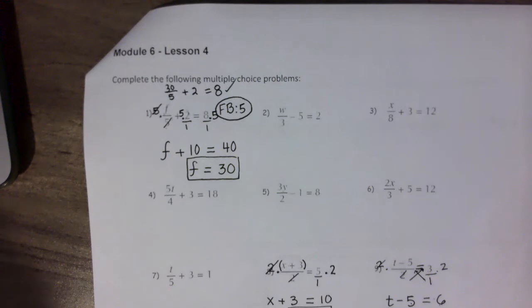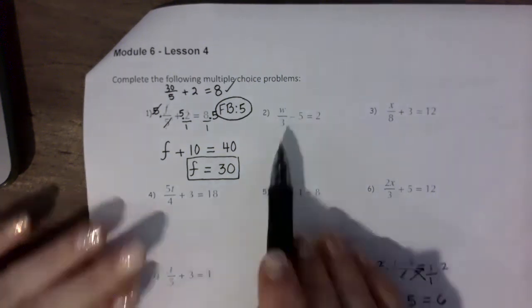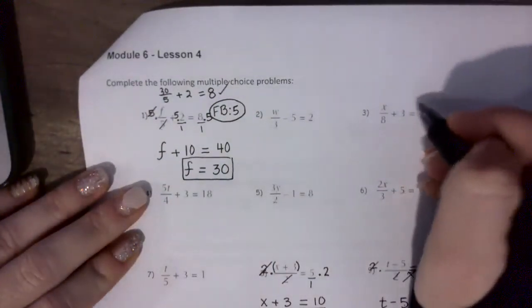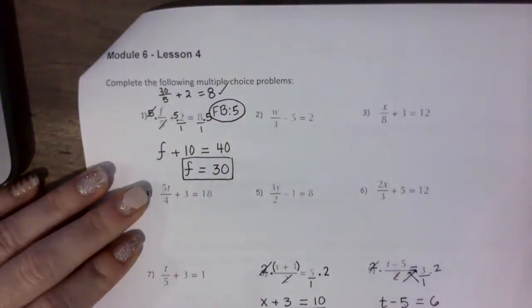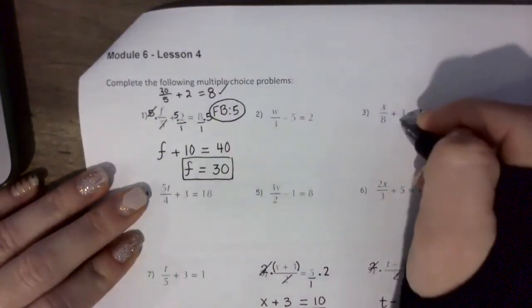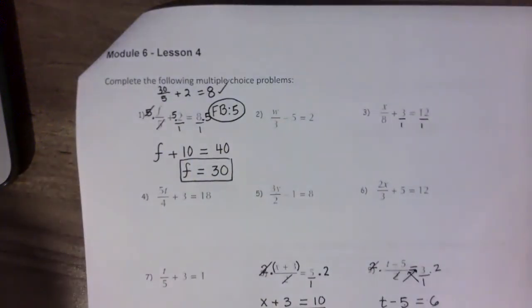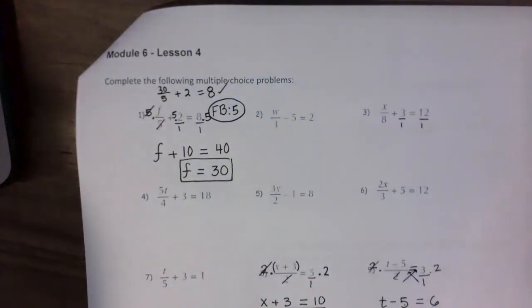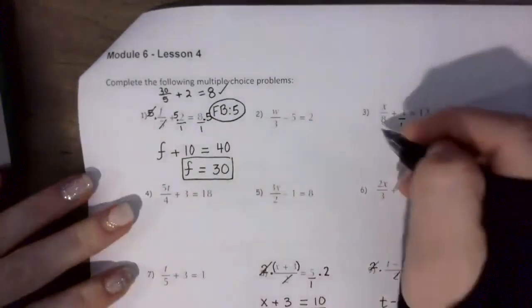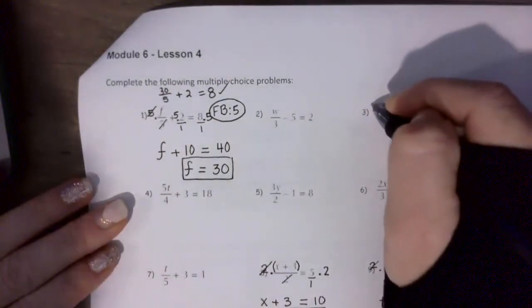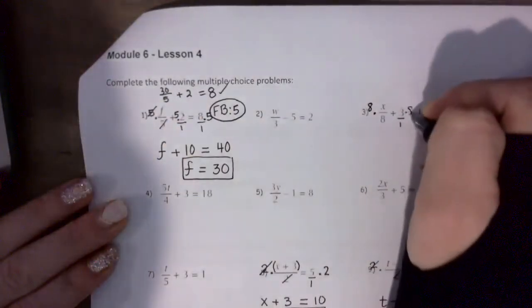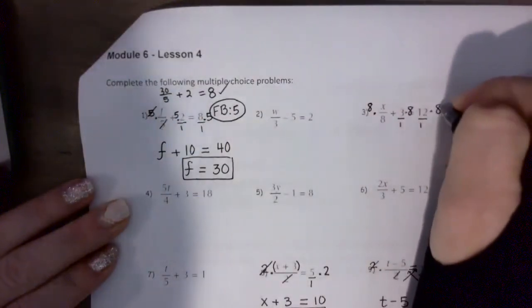I'm going to pick and choose these. So I'm going to actually skip 2, and I'm going to move on to number 3. Looking at this one, I could write each of these over 1 just to help me out. To bust away the fractions there, all I have to do is multiply by 8. So I'm going to multiply by 8. I'm going to multiply this one by 8. I'm going to multiply this one by 8.